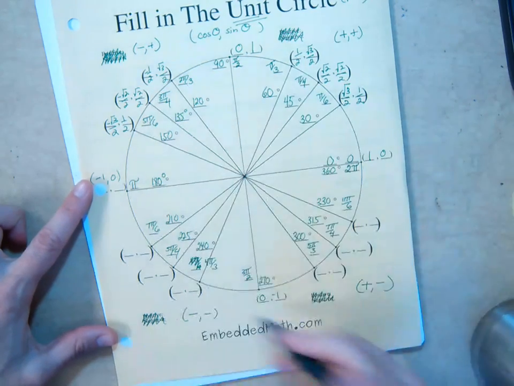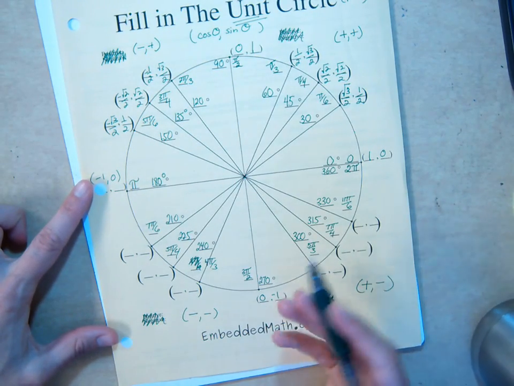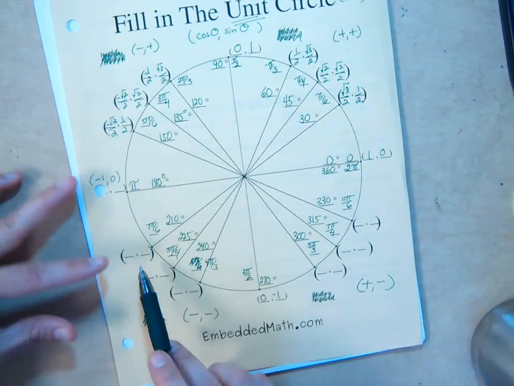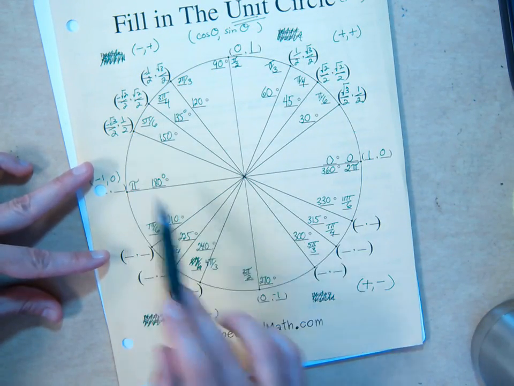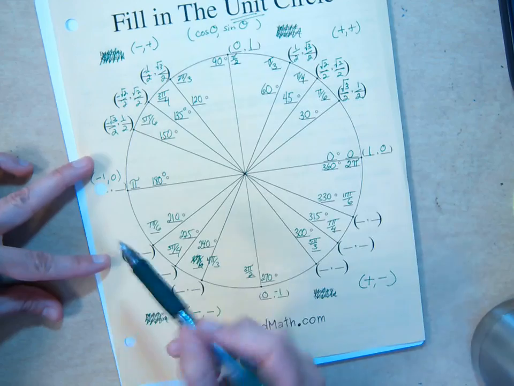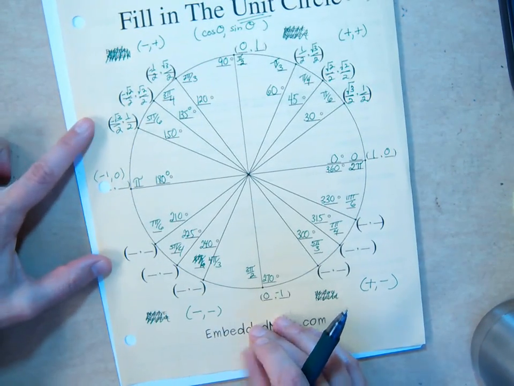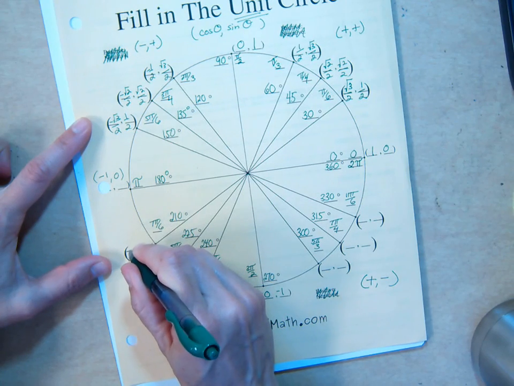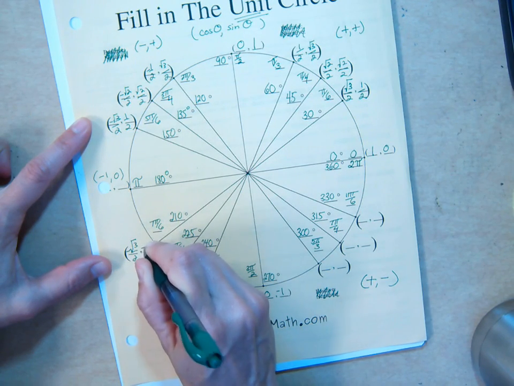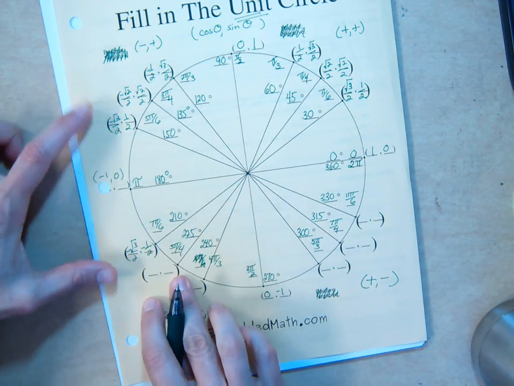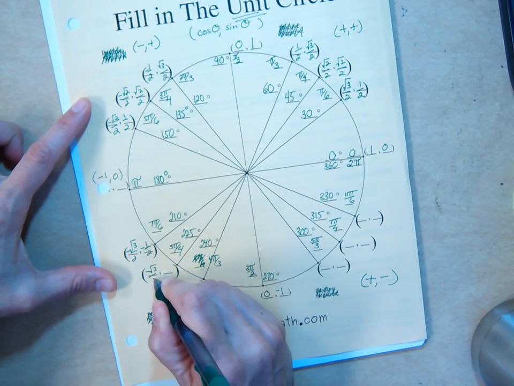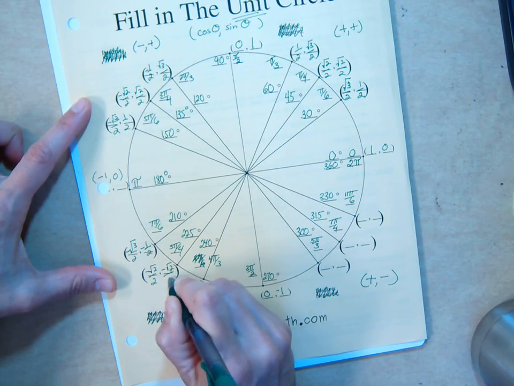And we're going to fill in the rest. It's just a mirror image, right? So here, if you move to the left and up, you move to the left and down to get to here, so it's the same. You copy this right here, it goes right down here. Except it's negative root 3 over 2, negative a half. And this is negative root 2 over 2, negative root 2 over 2.